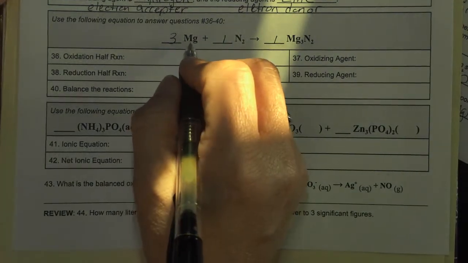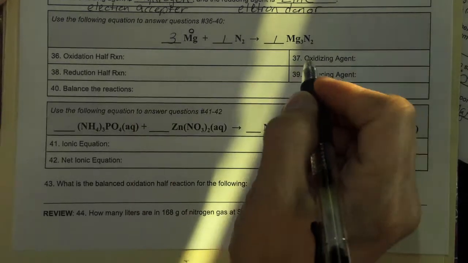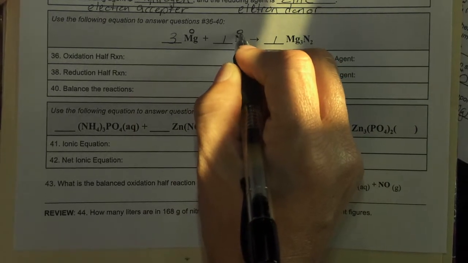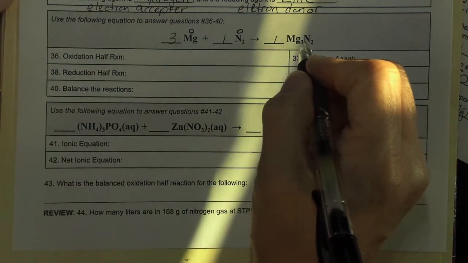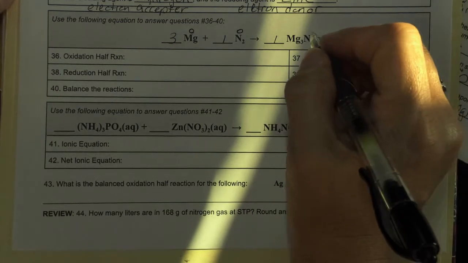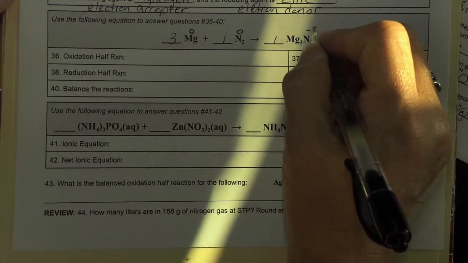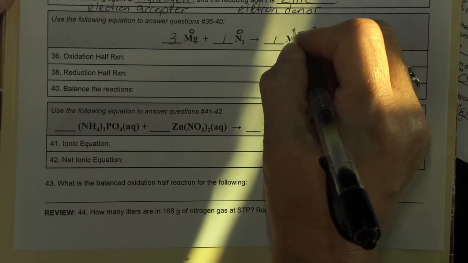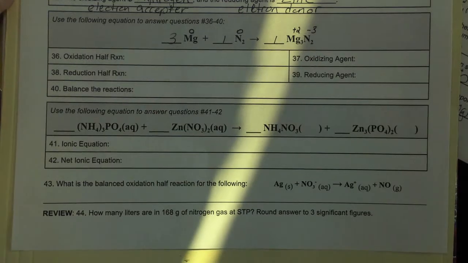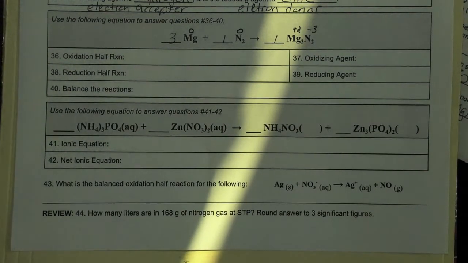Again, you've got to remember that when they're by themselves, they have not done anything with their electrons, so they start with oxidation numbers of 0. It's not until they form this ion that electrons have been transferred. So we're going to start with nitrogen first. Nitrogen is -3. Magnesium is +2.